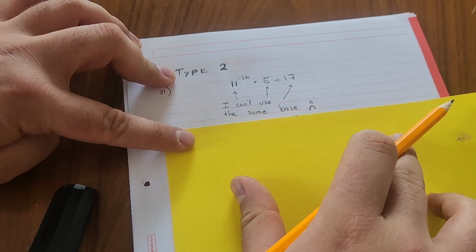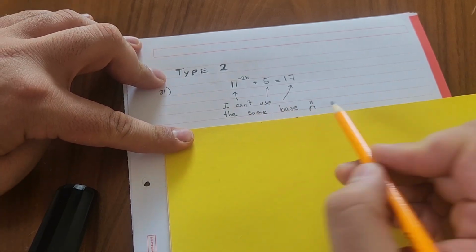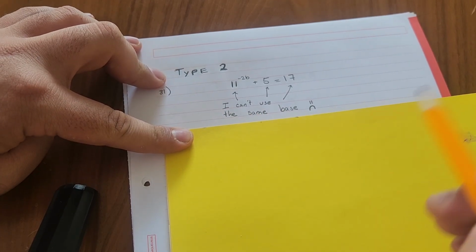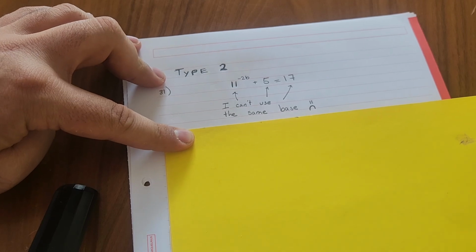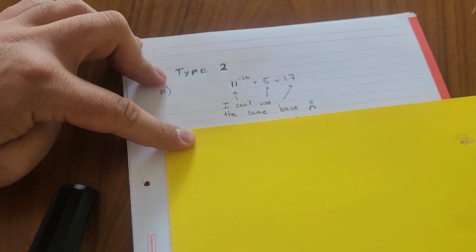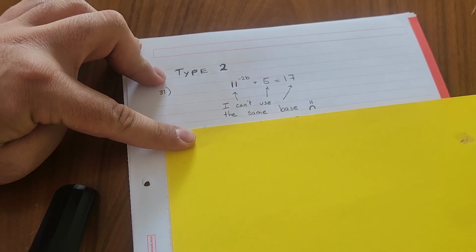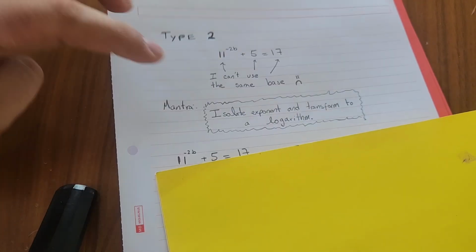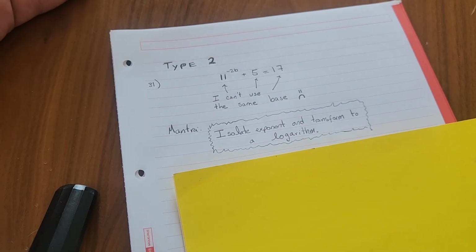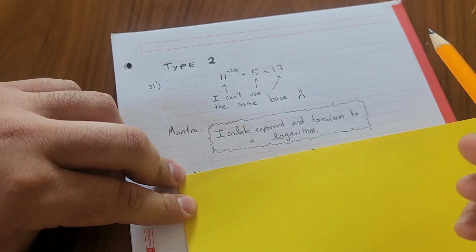In this one, very sadly, I cannot use the same base. That is sad. So my mantra, the way of solving a type 2 equation, an exponential equation that does not use the same base, is to use logarithms. That is why we created logarithms. That is why logarithms are here, to solve this type of equations.